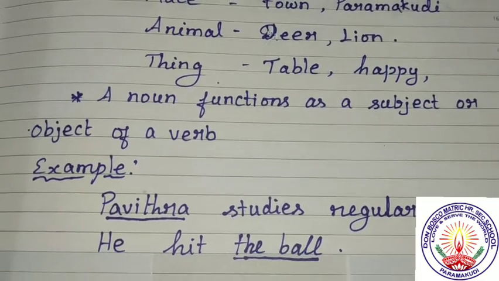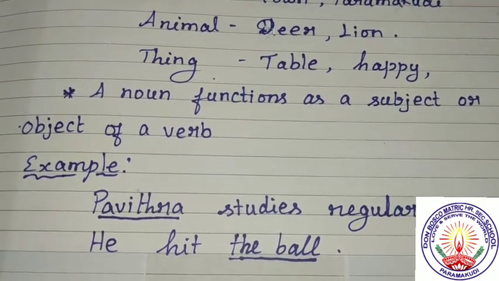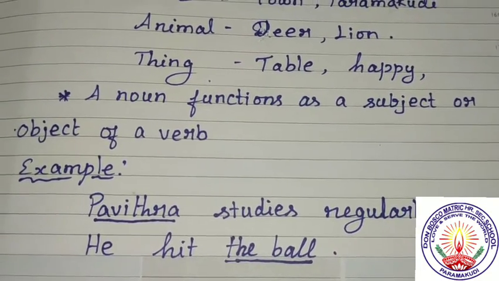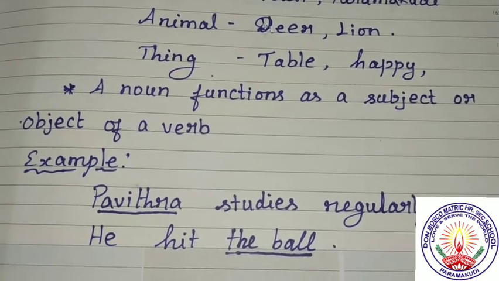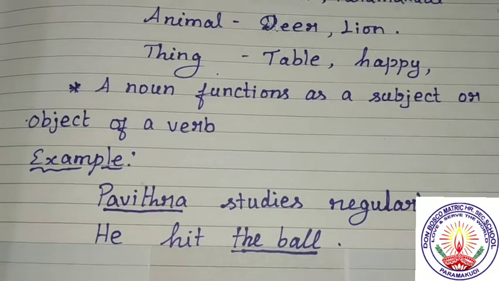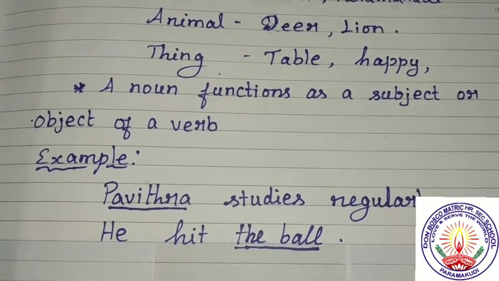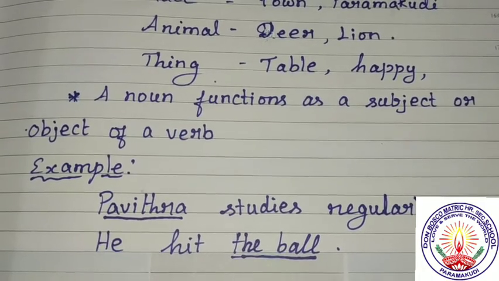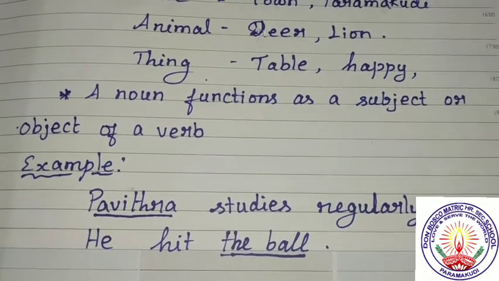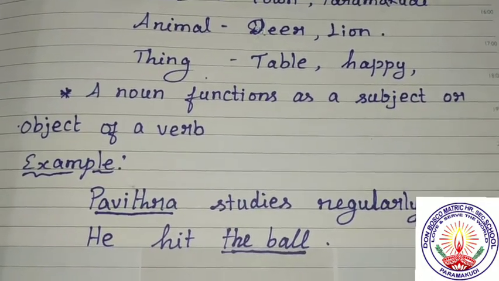And he hit the ball. Here, he is the subject, hit is the verb, the ball is the object. So here the noun ball functions as the object.